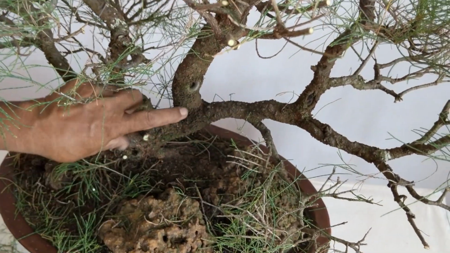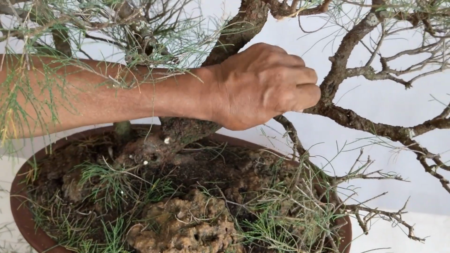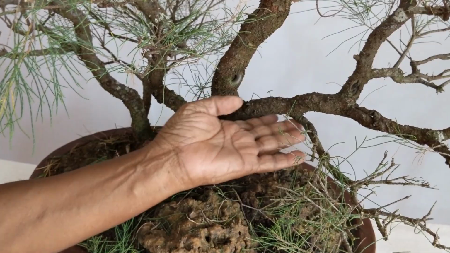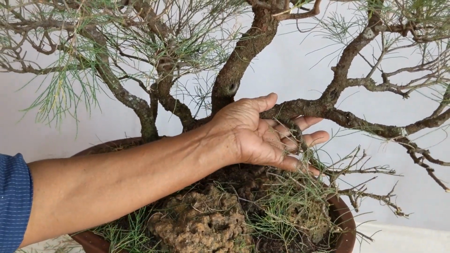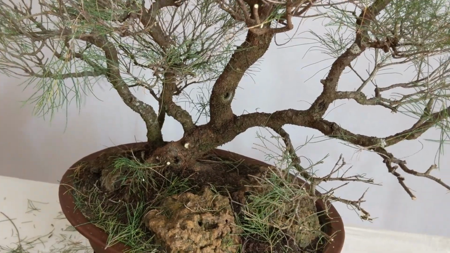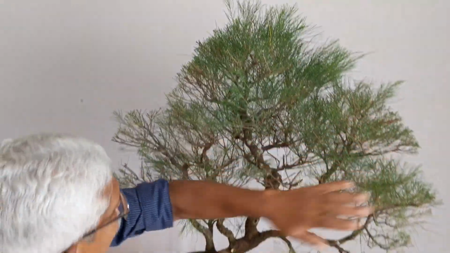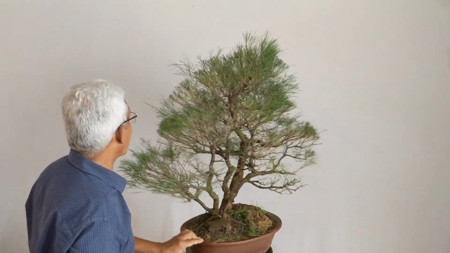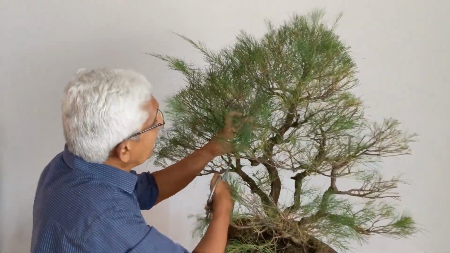That is very essential. Up to this portion, the thickness is okay. After this, the taper is not sufficient. For that purpose, I am keeping this branch, so that this portion will also become thicker. So now this is one apex, second, third, fourth, fifth, five apexes in this. Then I come to the back side. On the back side, you continue the same thing and prune.